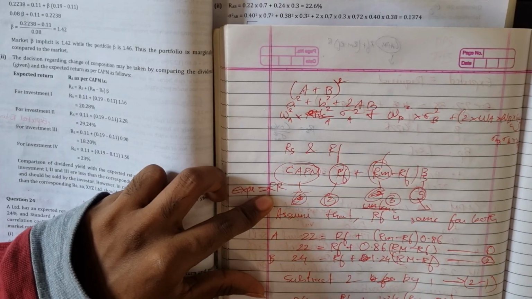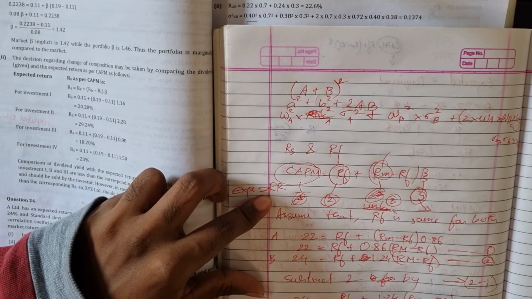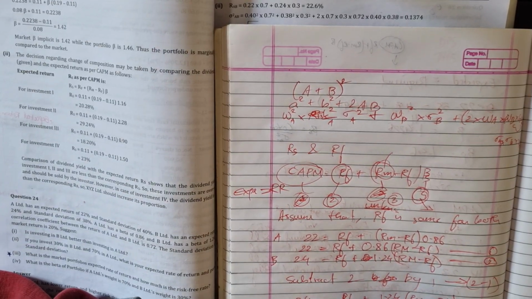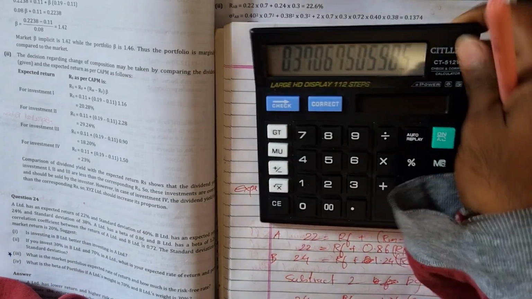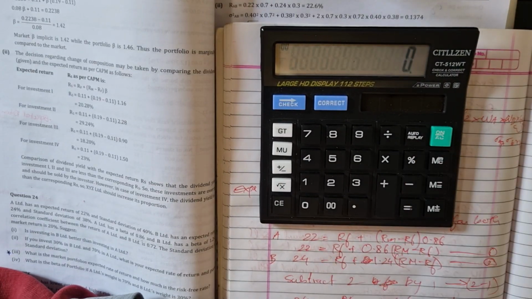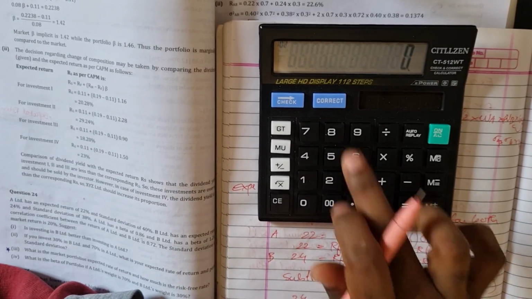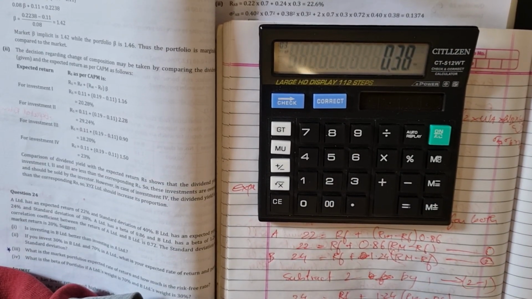Now my sign will change, minus minus minus. Now 24 minus 22 is 2, Rf will get cancelled. Now 1.24 minus 0.86, we are getting 0.38.